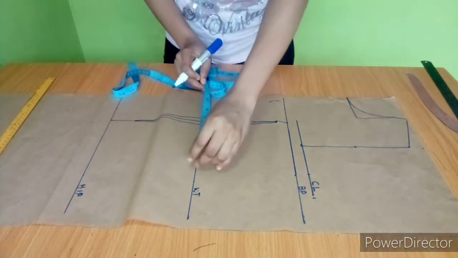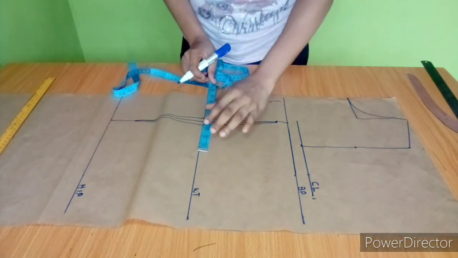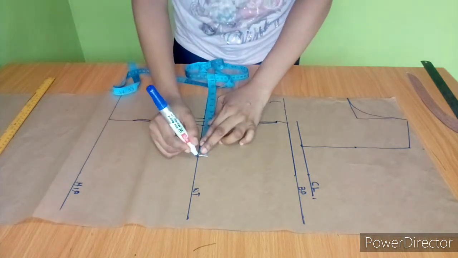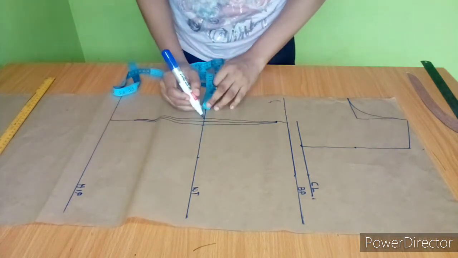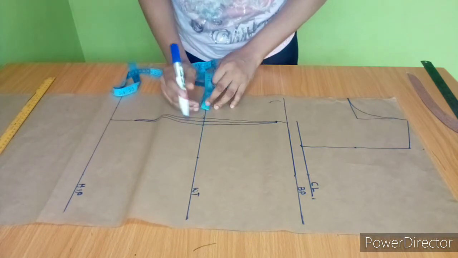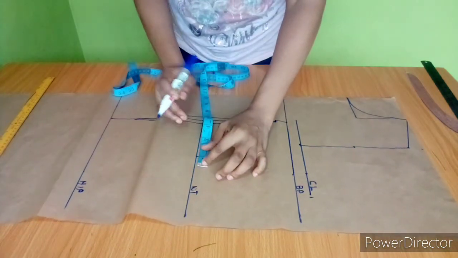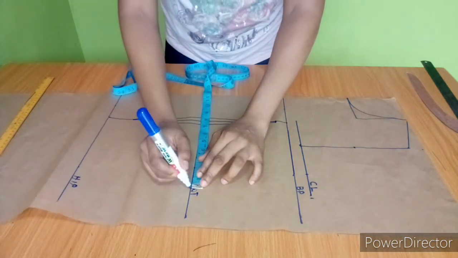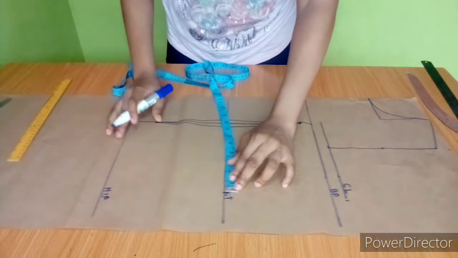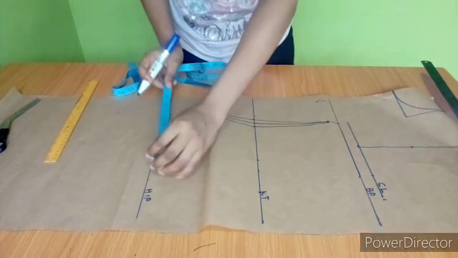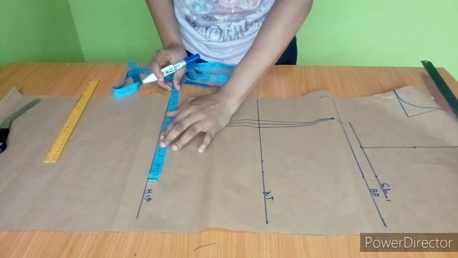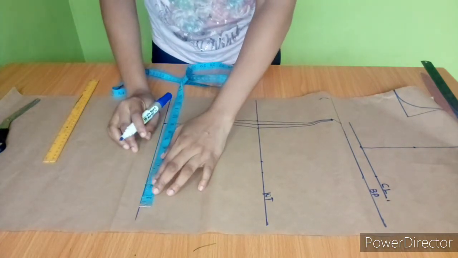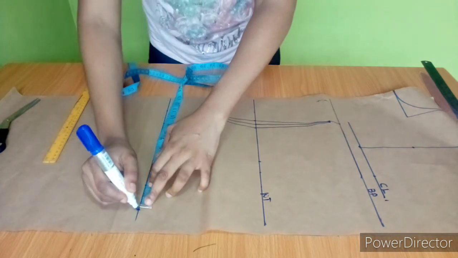So at this waistline, a quarter of my waist circumference is 8.5. Then I'm going to add this 1 inch for my dart, then my 2 inches seam allowance. Then on the hip line, a quarter of my hip circumference is 11 inches plus 2 inches seam allowance.